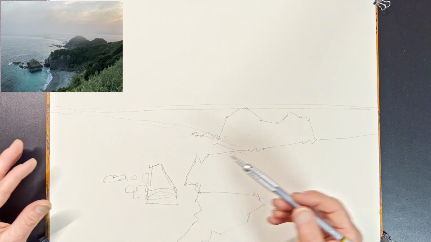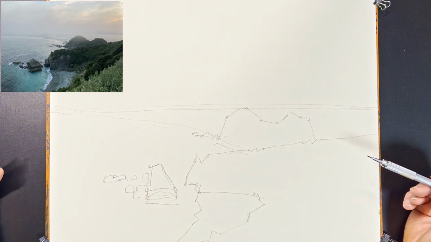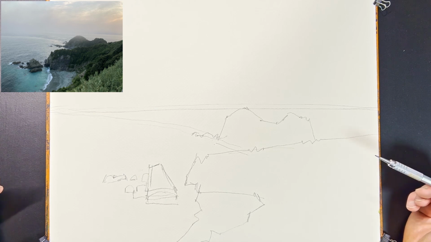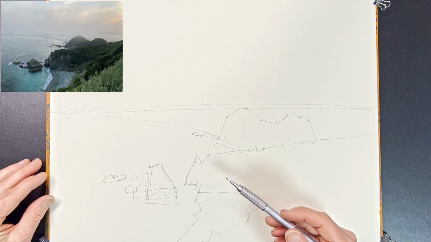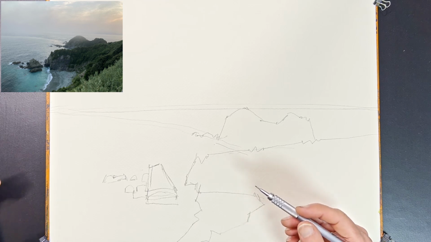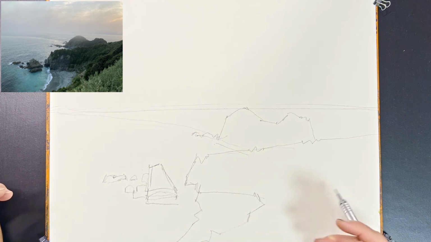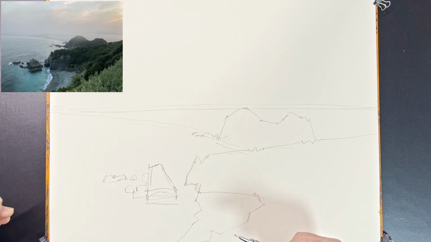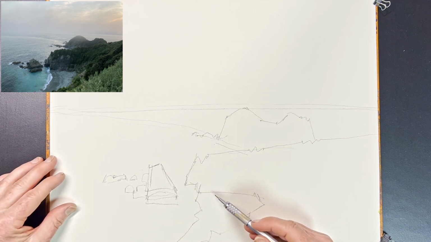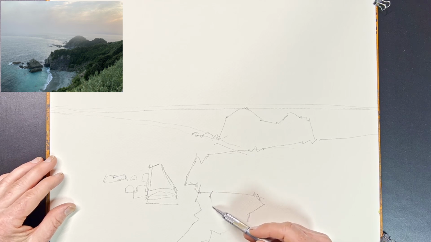So you need to be thinking about movement and shapes and interesting shapes, and also one of those shapes being the focal point of the painting.